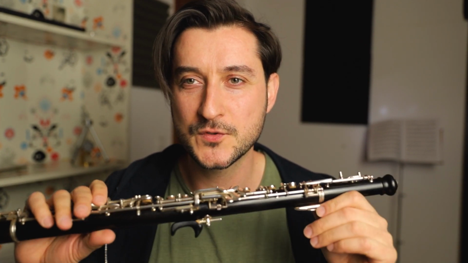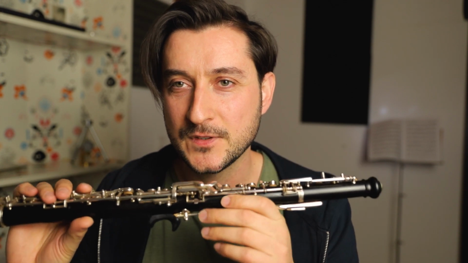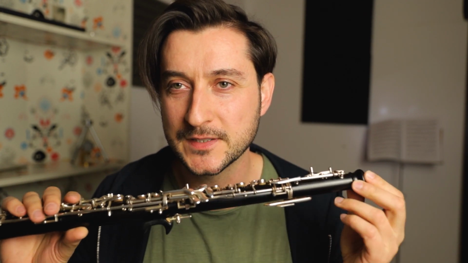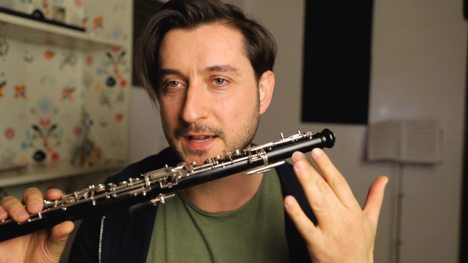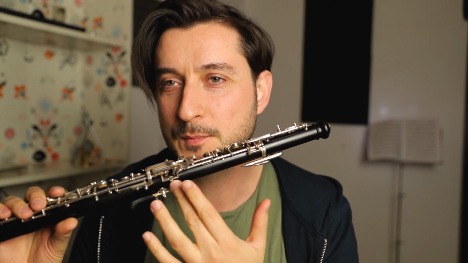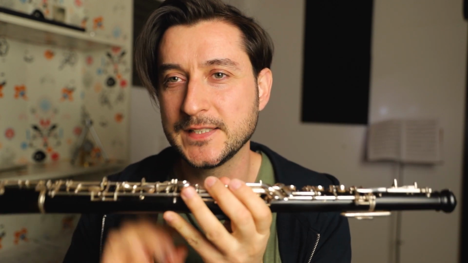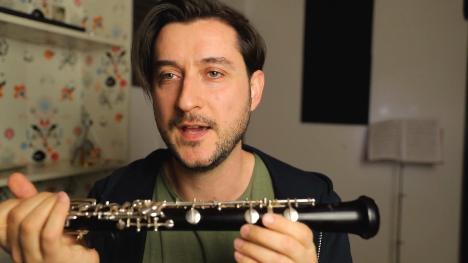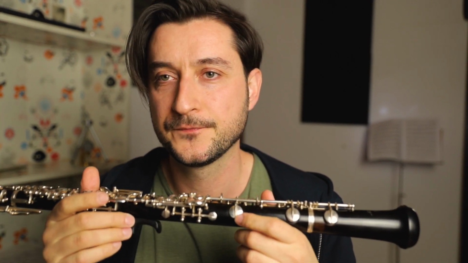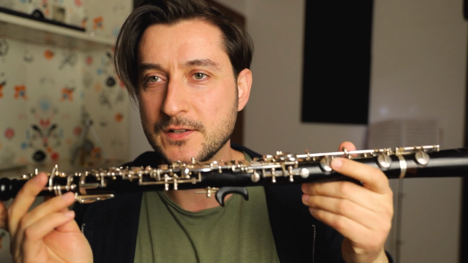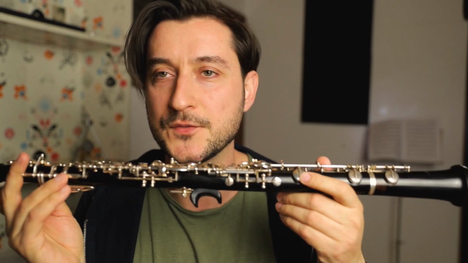So let's discuss also a little bit the lower register, because the lower register is a little bit more problematic, and I want you to try to picture how it works. Imagine you have the air going in the bore of the instrument, and the lower register requires the air to go longer. Let's imagine that we are playing low C. The air is going out of this hole, so we need all this amount of air coming down here.